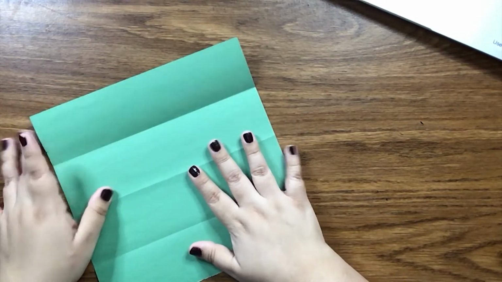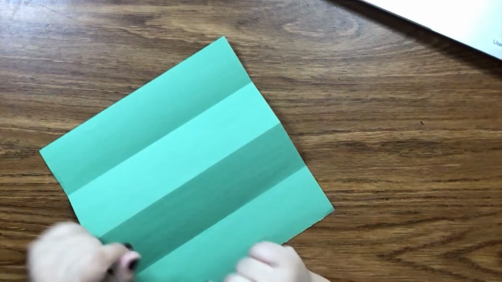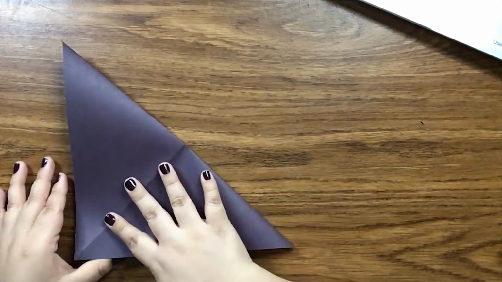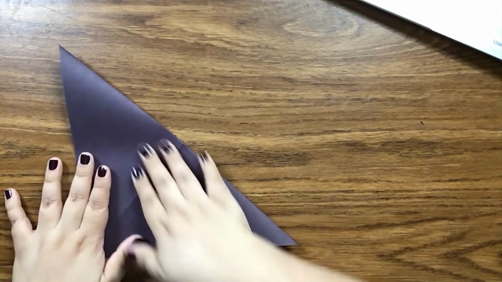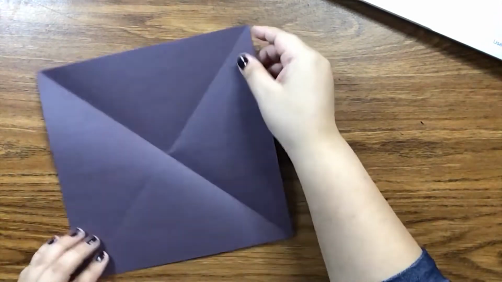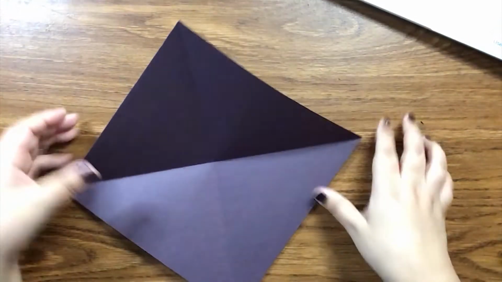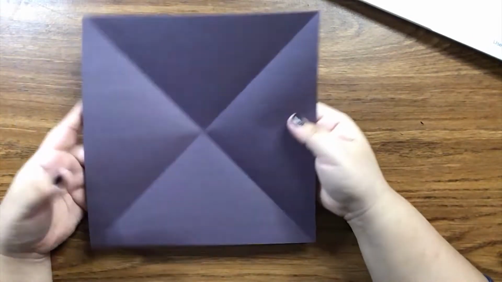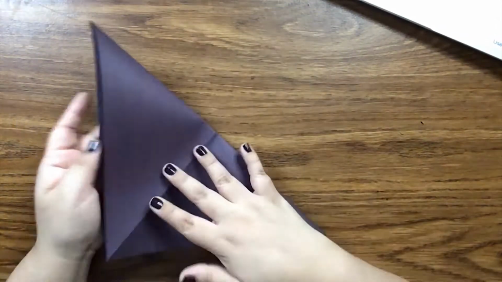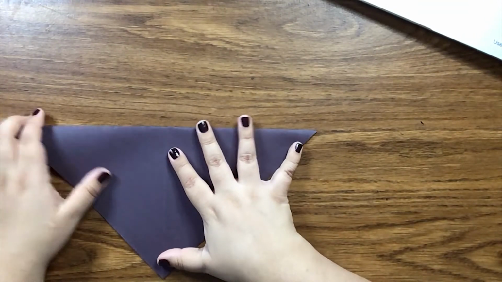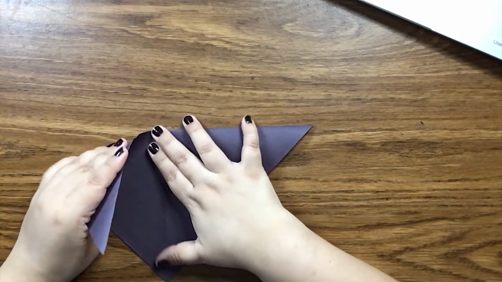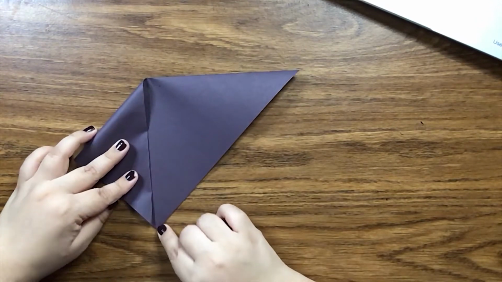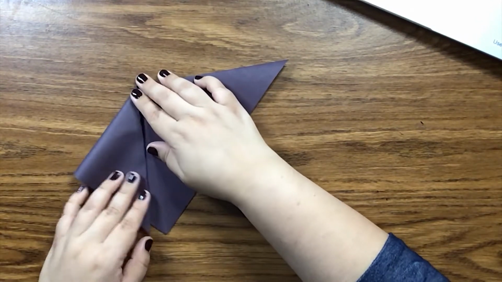Now I'm going to show you something called a squash fold. With this paper, all I've done is fold it into two right triangles, with opposite corners touching, prepping it to do a squash fold. Next, now that it's in this position, I'm going to fold it downward like this so that peak and peak touch.